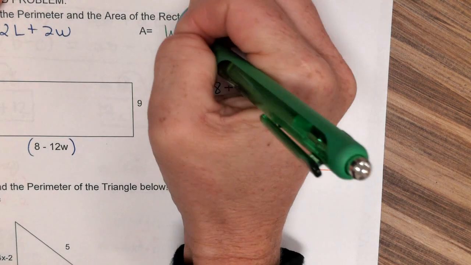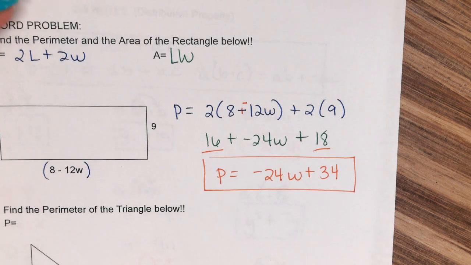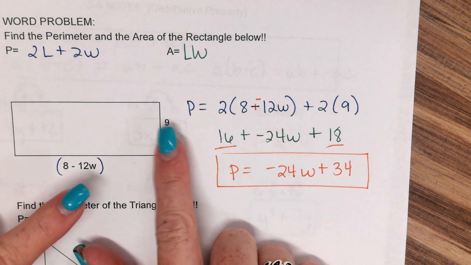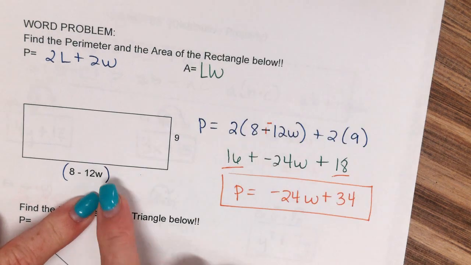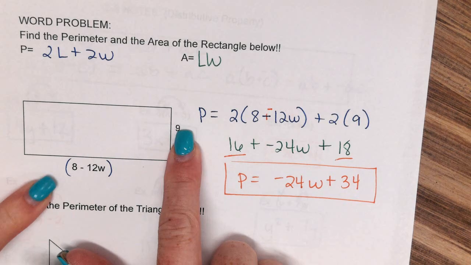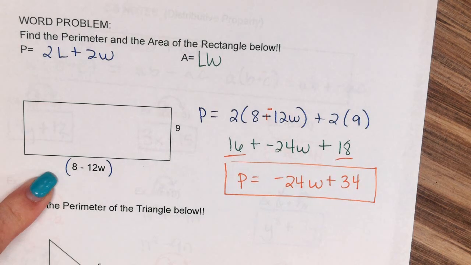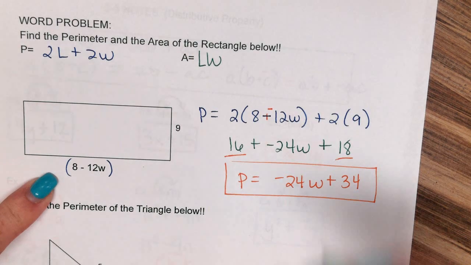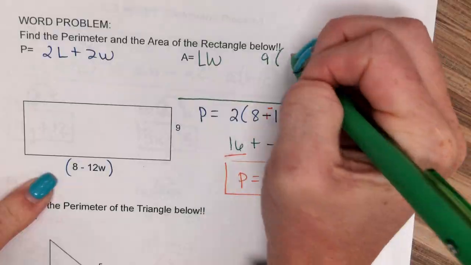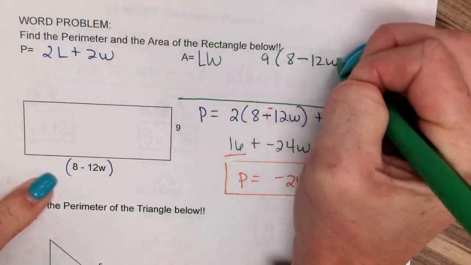Okay, last part. How do you find the area of a rectangle? Length times width. So I'm just going to multiply these two things together. Do y'all agree? Do I need those parentheses? Yes, because I'm going to multiply 9 times everything in parentheses. So 9, let me separate this, times 8 minus 12w.